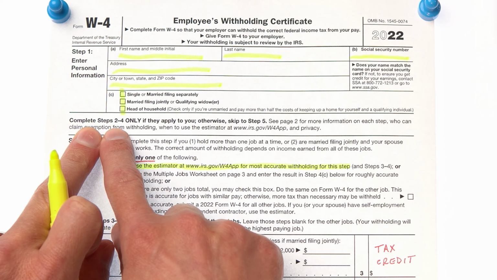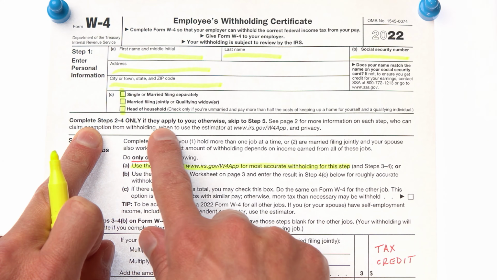Now, complete steps 2 through 4 only if they apply to you. Even though it says only complete steps 2 through 4 if it applies to you, we're going to move forward with this because steps 3 and 4 are how you're going to control your taxes.